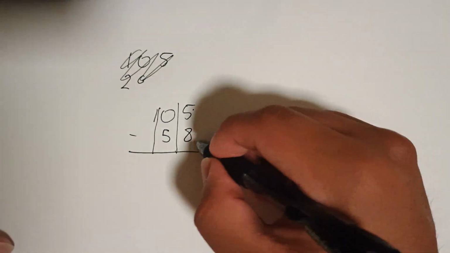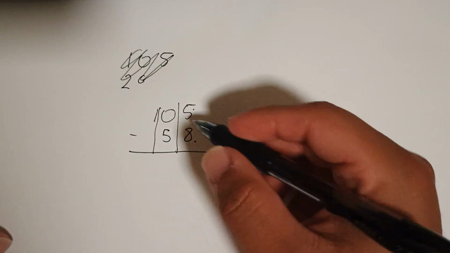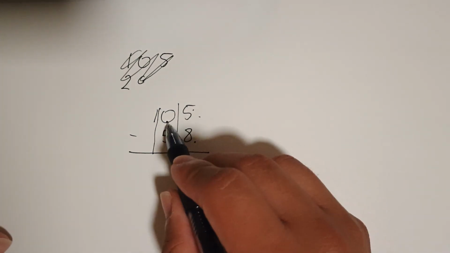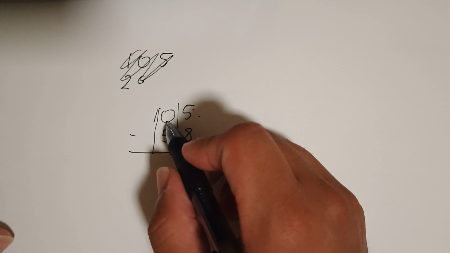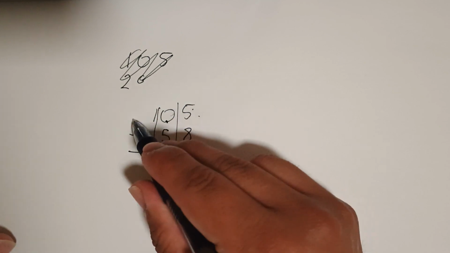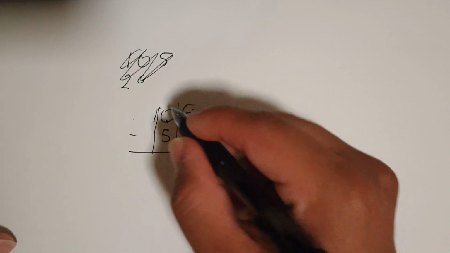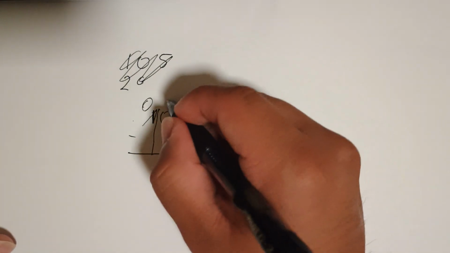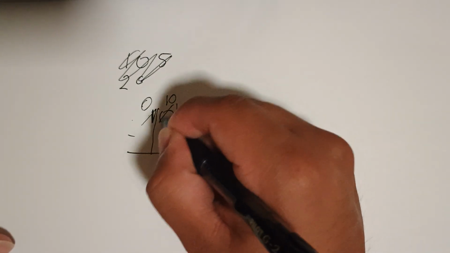So 5 minus 8, we can't do that, but we go to 0. We can't take 1 from 0 to give to the 5 because 0 is just 0. So when you come across a 0 like this, you keep going until you find a number. The next number is, of course, 1. So we're going to take 1 from 1, and 1 becomes 0. This becomes a 10.